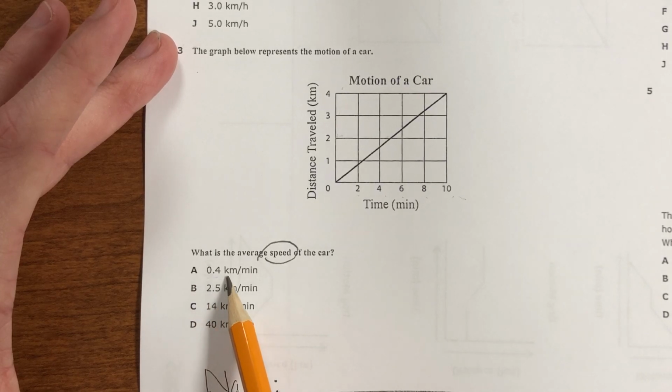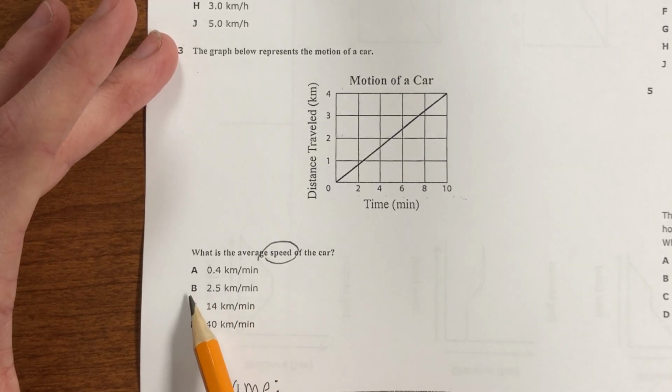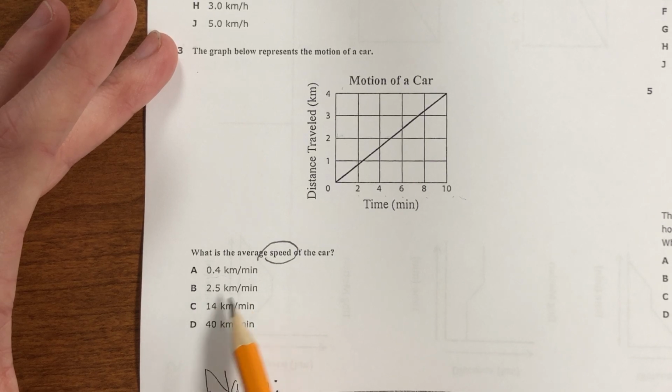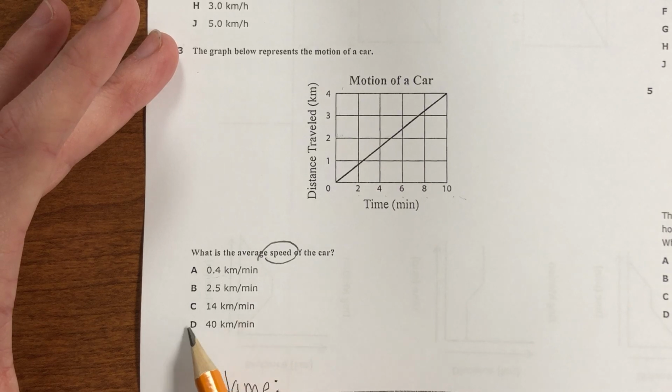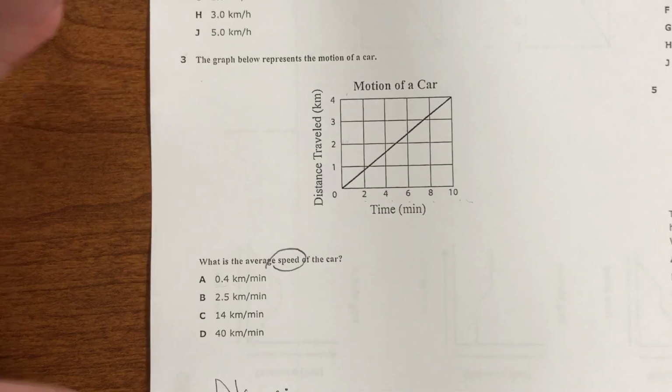A says 0.4 kilometers per minute. B says 2.5 kilometers per minute. C says 14 kilometers per minute. And D says 40 kilometers per minute.